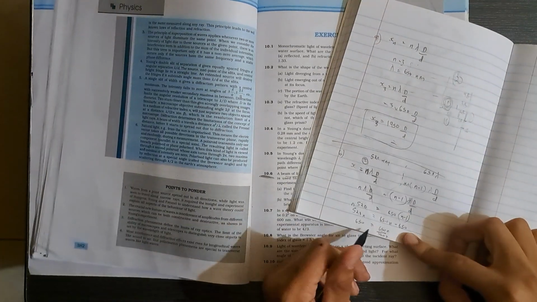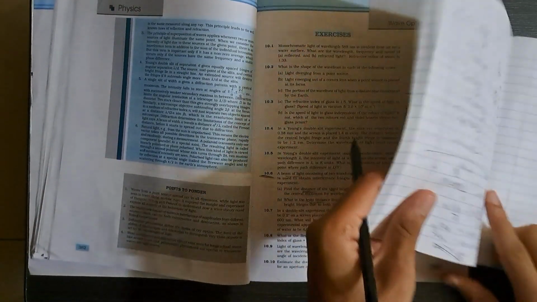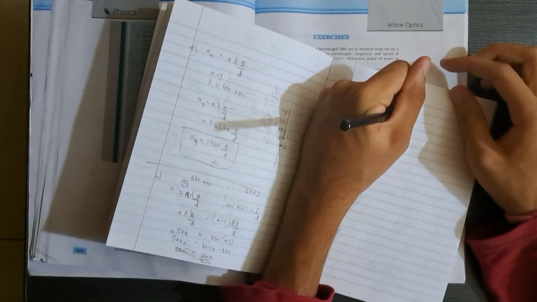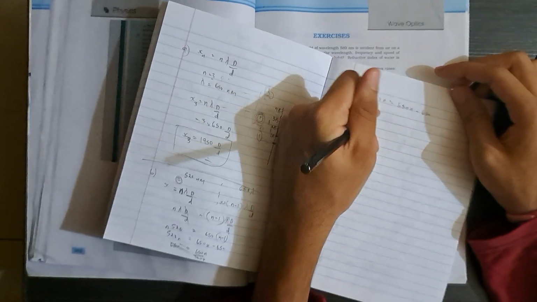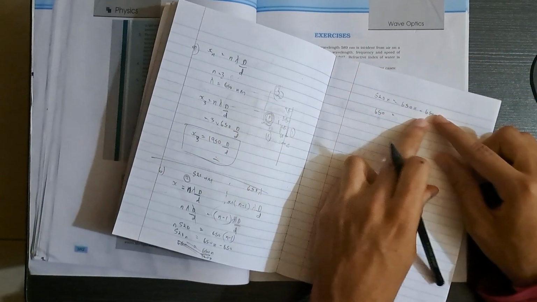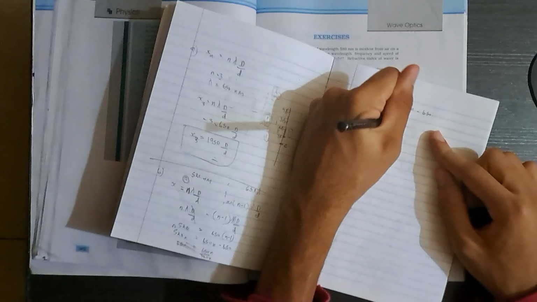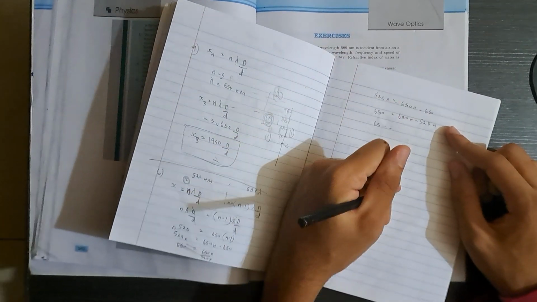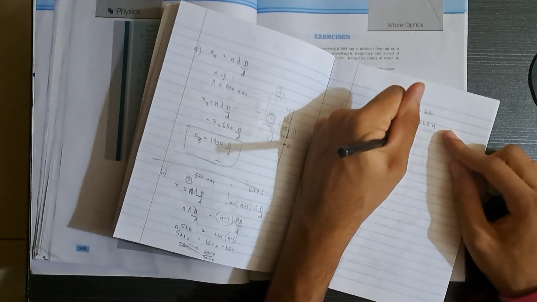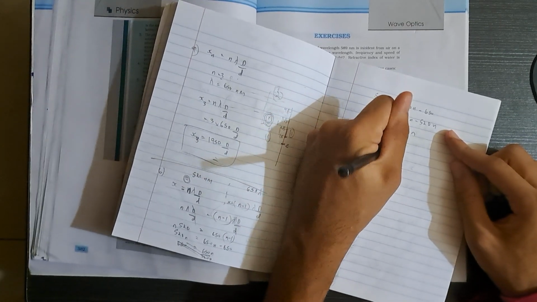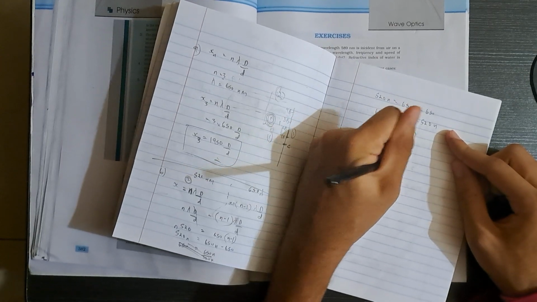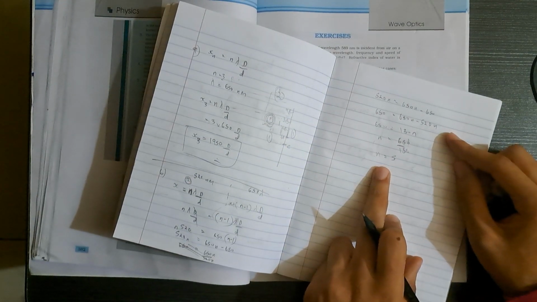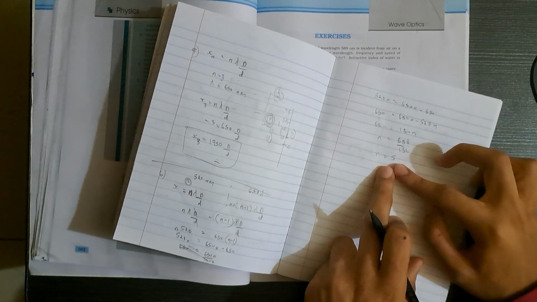Now what do I have to divide? No, wait. So I will take 520n is equal to 650n minus 650. So 650 will take this side and 520 will take the other side. So 650n minus 520n is equal to 650, which is 130n. So n is equal to 650 divided by 130, zeros cut, then n is equal to 5. I got n is equal to 5.